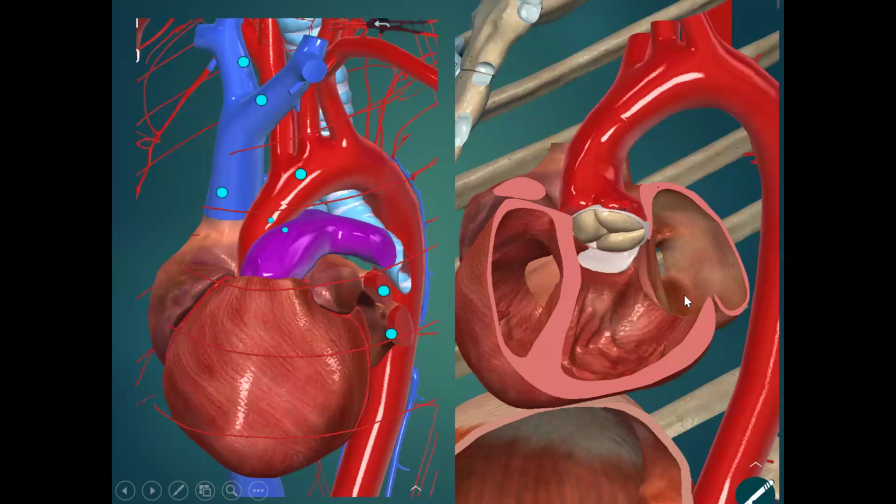There's a particular valve found here, known as the mitral valve or bicuspid valve. This valve will now open, allowing blood to flow into this left ventricle. When blood fills this left ventricle, the left ventricle contracts, which generates a significant pressure to pump the oxygenated blood into the great aorta. This is the great aorta.